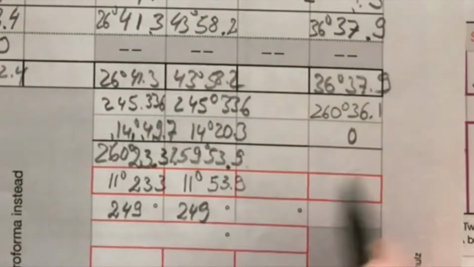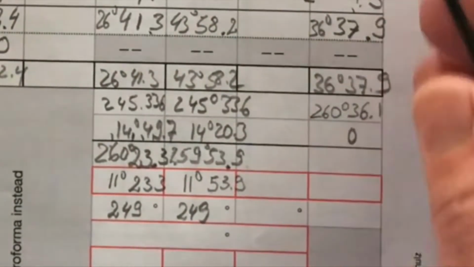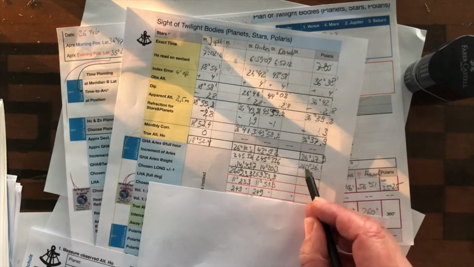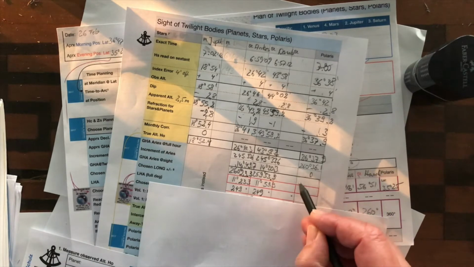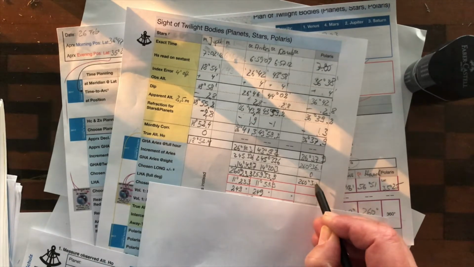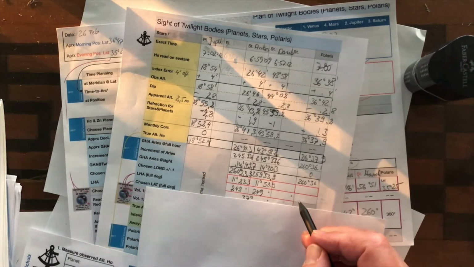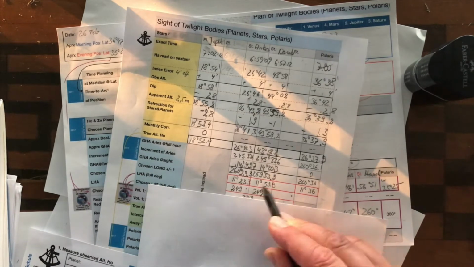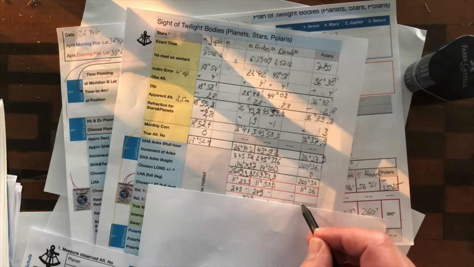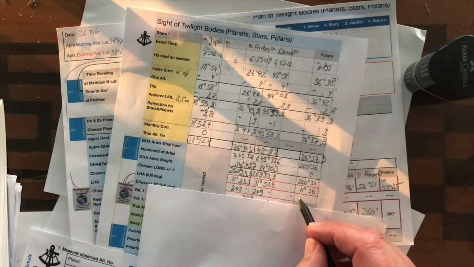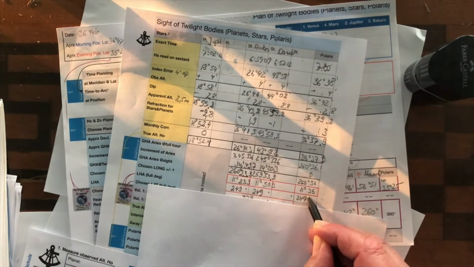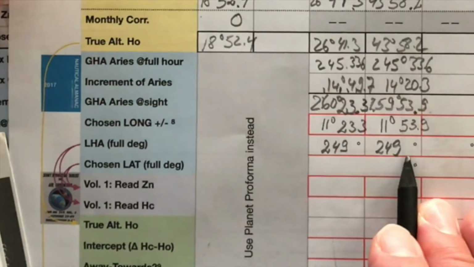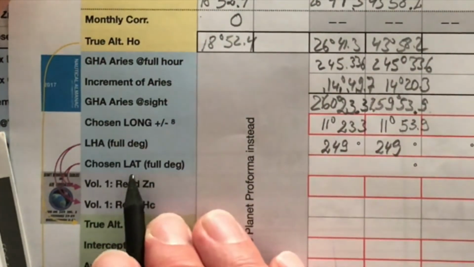Okay, so that's that. And here the Greenwich hour angle of Aries is the same thing. So we have our Greenwich hour angle of Aries, which is approximately 260 degrees and 36 minutes. It doesn't really matter because it is approximately. So we have some 11 degrees here and 36 minutes. That is, we need to get a local hour angle. And the local hour angle here is then 249 degrees. No surprise, because that's what we have had before. Good. So now we have chosen our longitude.